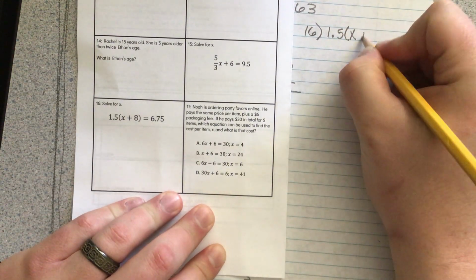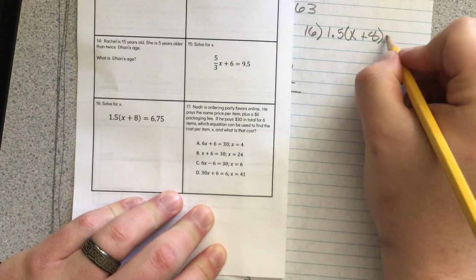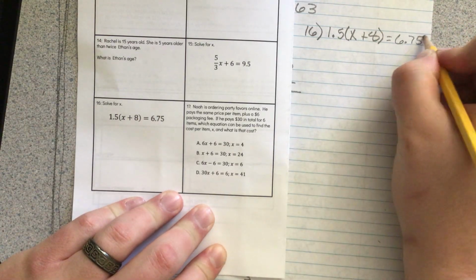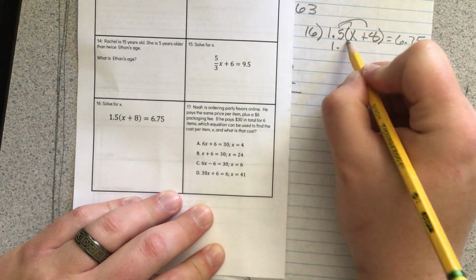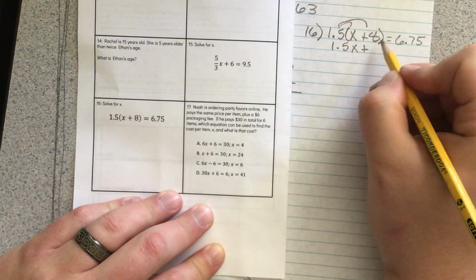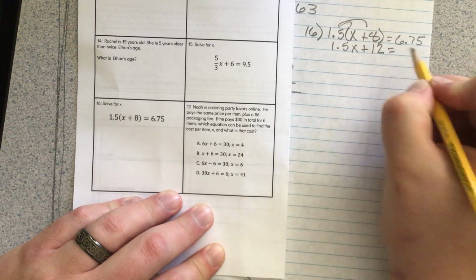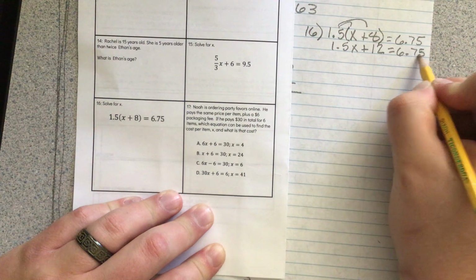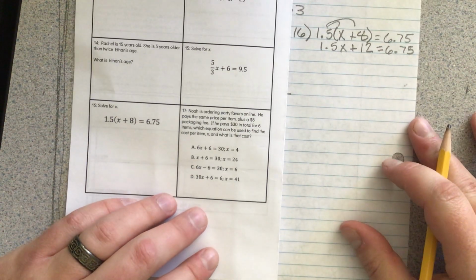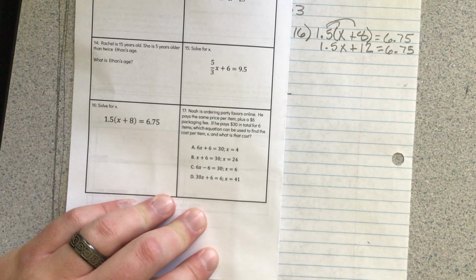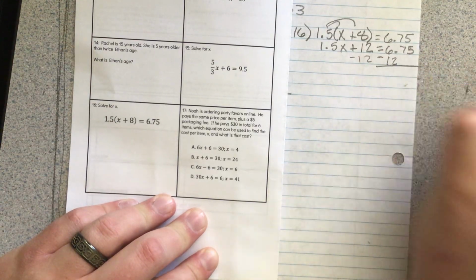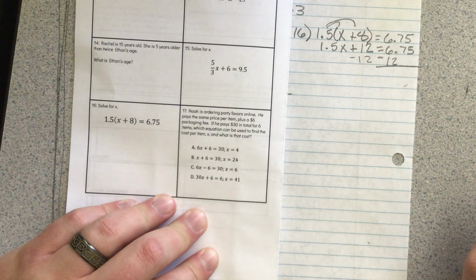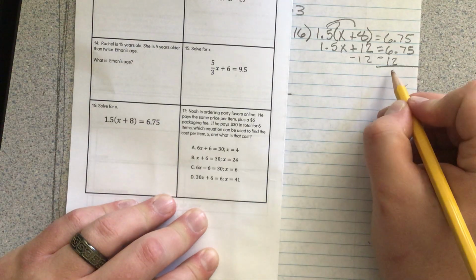1.5 times x plus 8 equals 6.75. So I'm going to distribute. Number times the letter, well, they should go together. 1.5 times 8 should be 12. Equals 6.75. Subtract 12 on both sides. So 5.25.